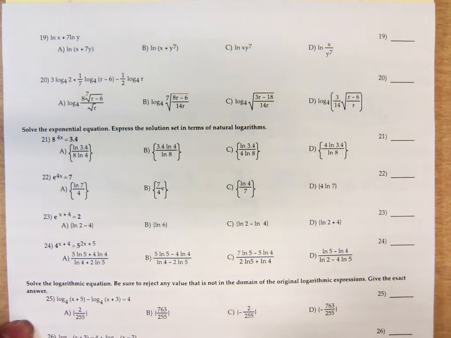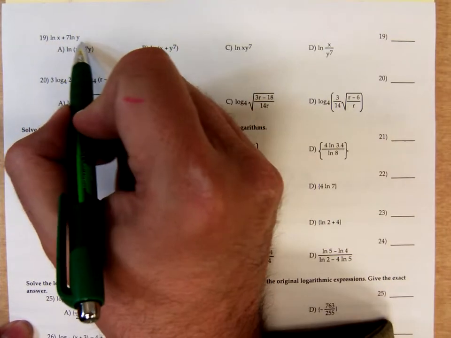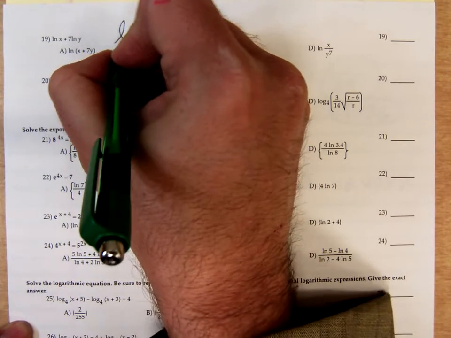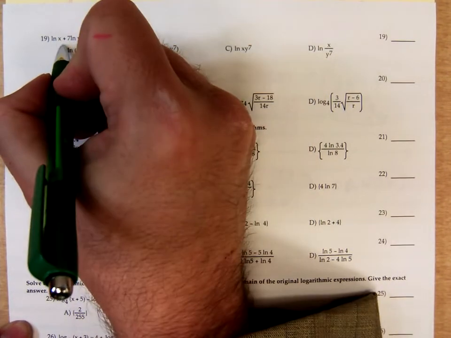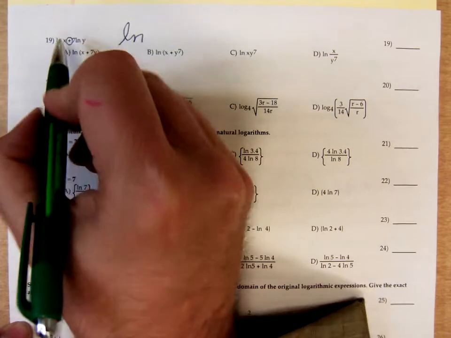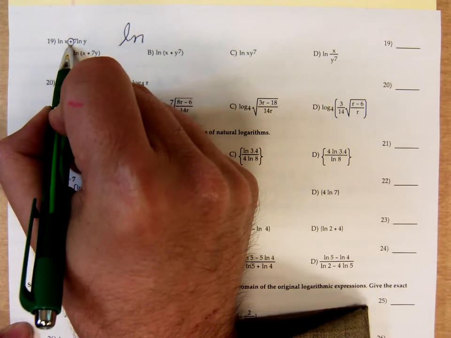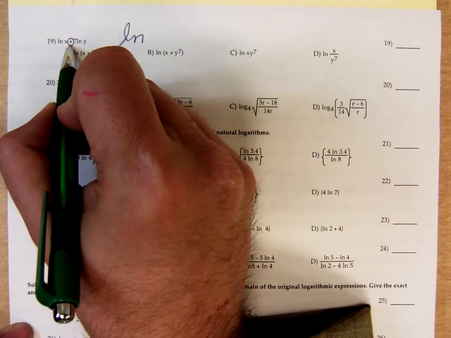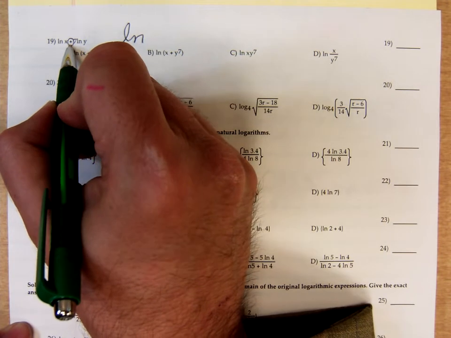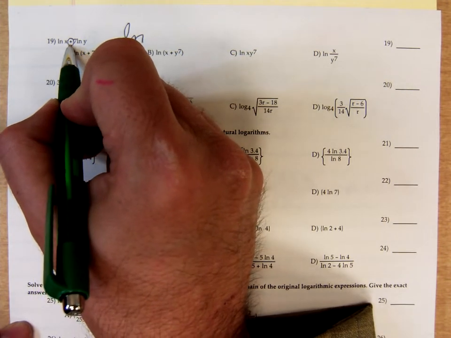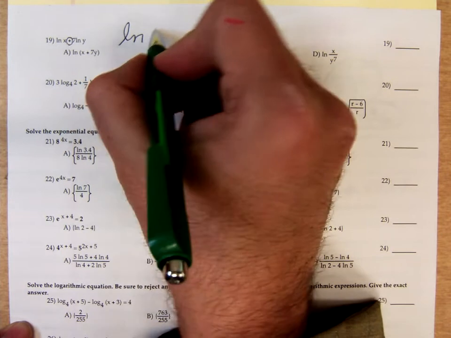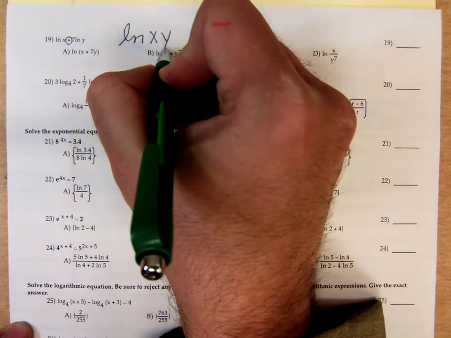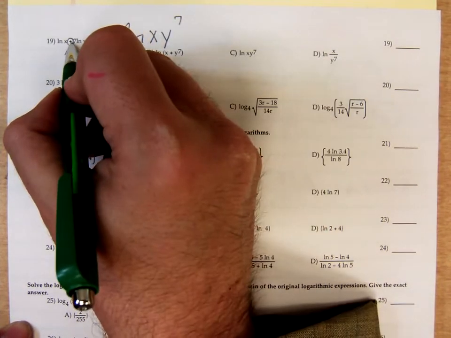So, to condense this, it's Ln. Because of this plus, if that plus had been a minus, it would be a fraction bar. But here, there's no fraction bar. And we write x and then y to the 7th. The 7 is an exponent on the y.